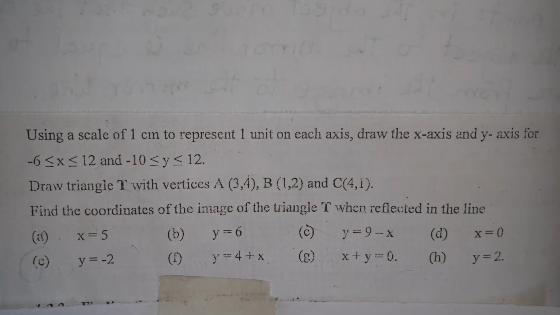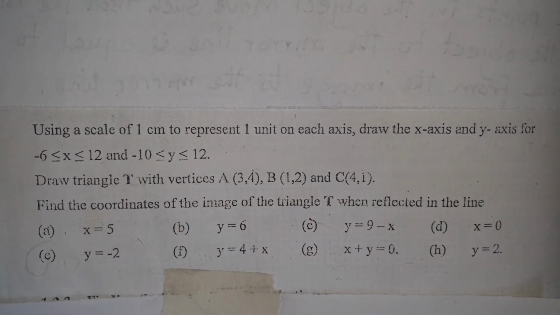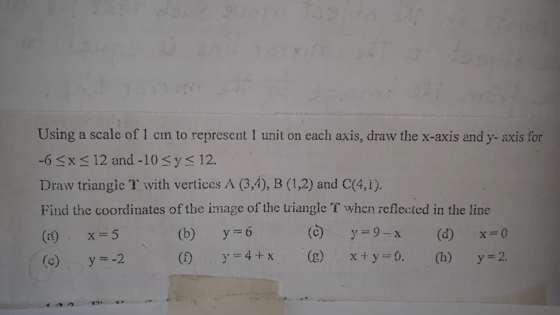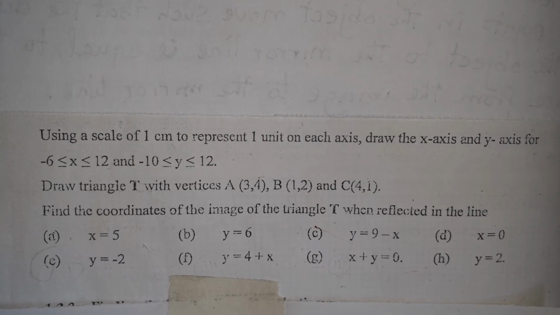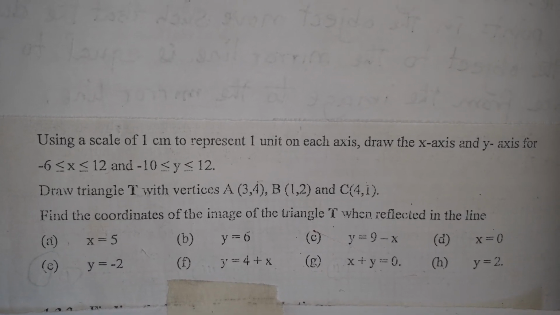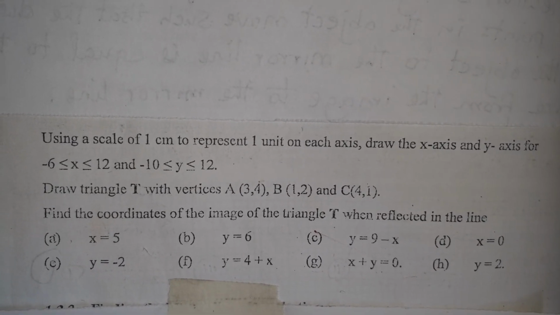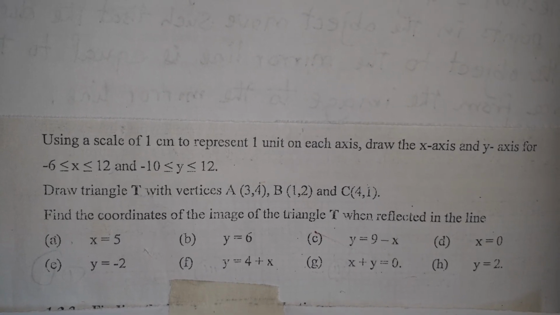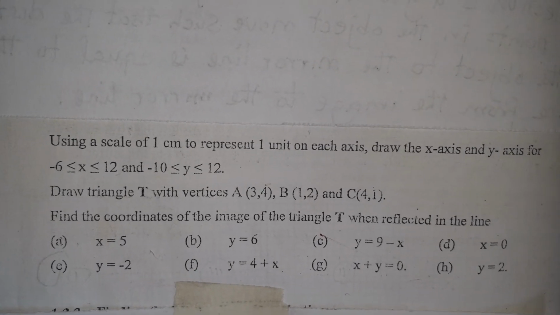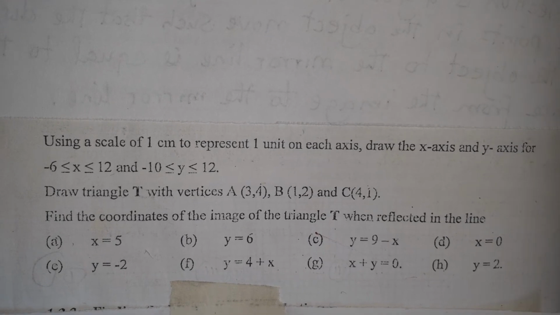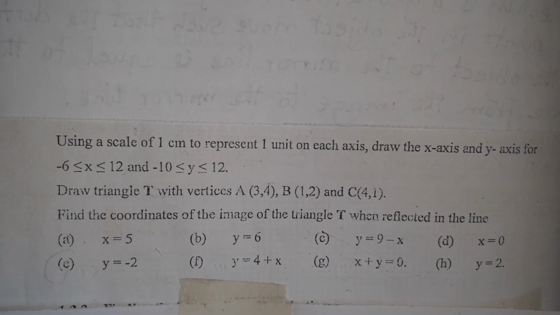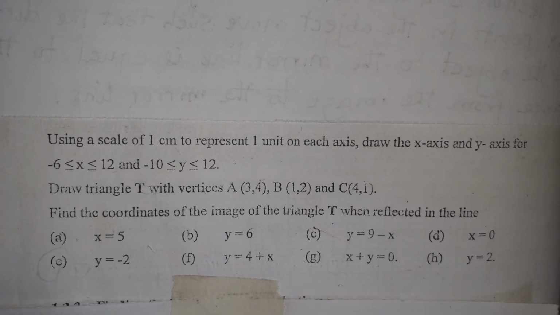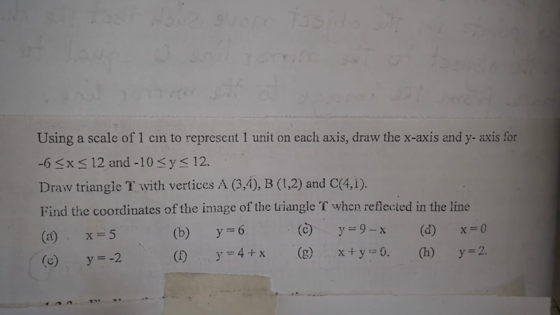Here is the question. You have been given one triangle, and that is the triangle whose images you are going to find under these 8 transformations.